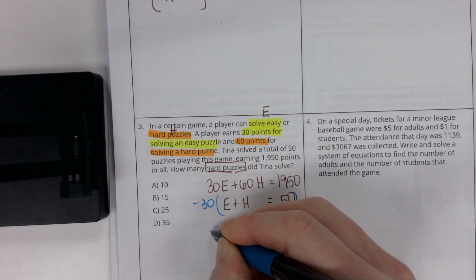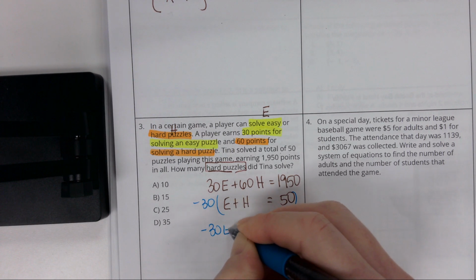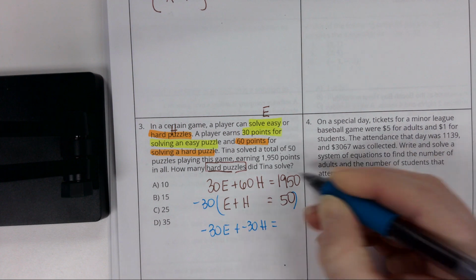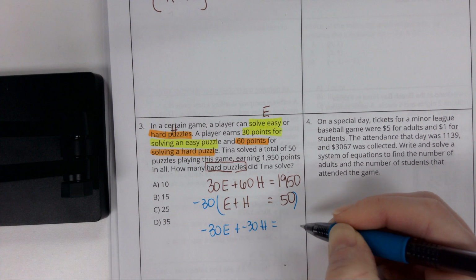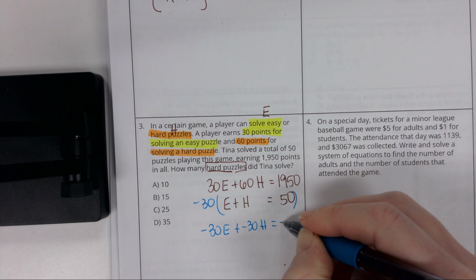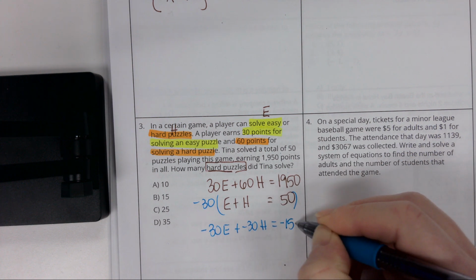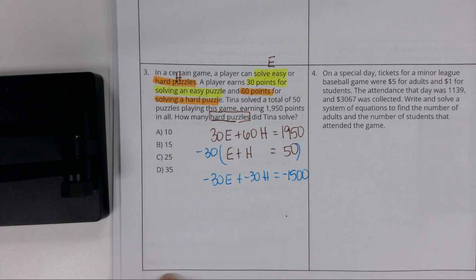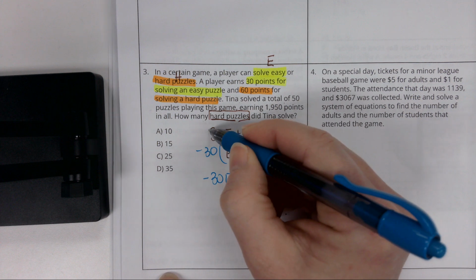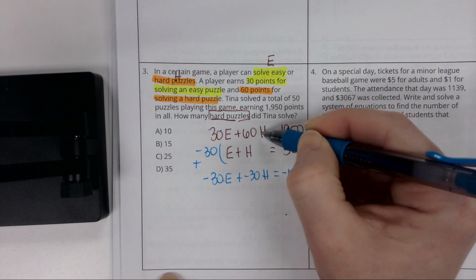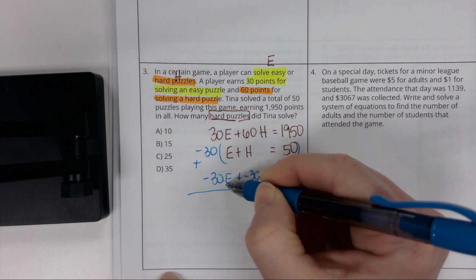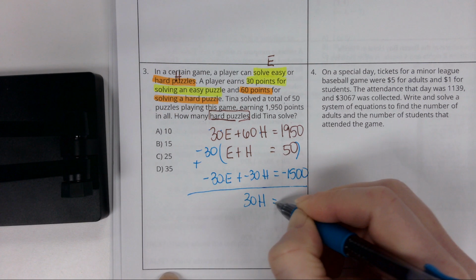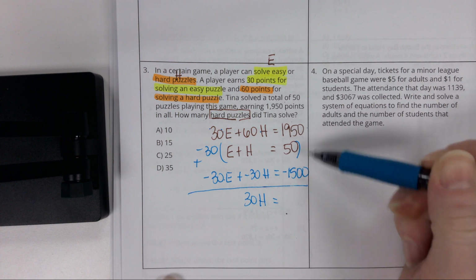So I have negative 30E plus negative 30H. Shane, you got, oh, I can do this. Negative 30 times 50. I don't need a calculator, do I? I do. What is it? Is it negative 1500? Okay, let's add those rows. So I have 30 plus negative 30, 60 plus, 30H. What's 1950 take away 1500?